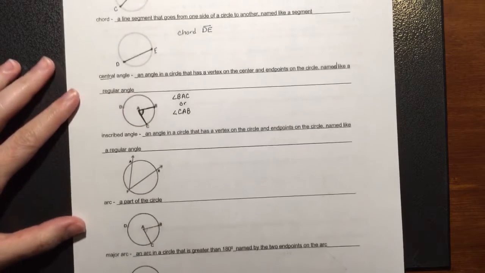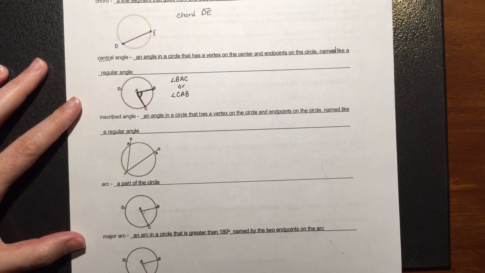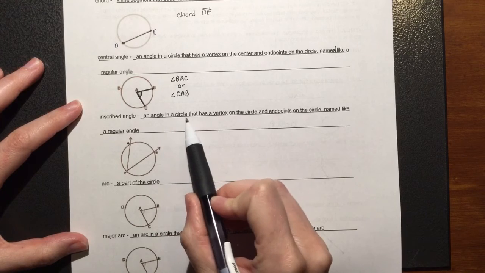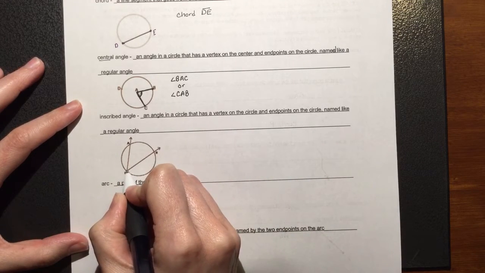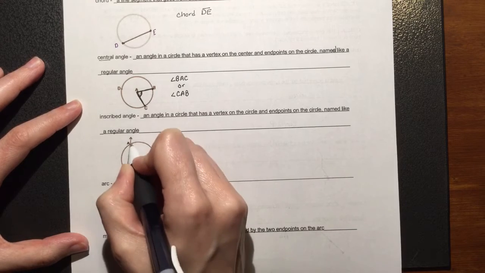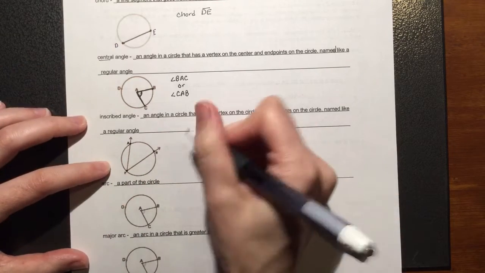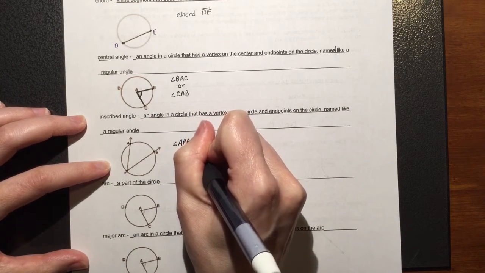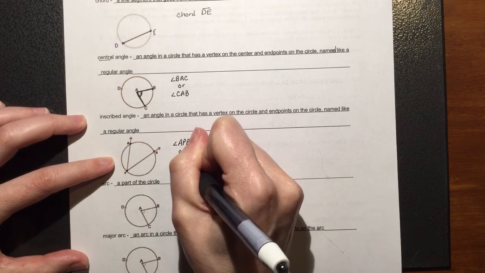Looking at the next one, it's an inscribed angle. An inscribed angle is an angle that has its vertex on the circle, so there's its vertex on the circle right there, and endpoints on the circle, and it's still named just like a regular angle. So this one would be named angle APB or angle BPA.